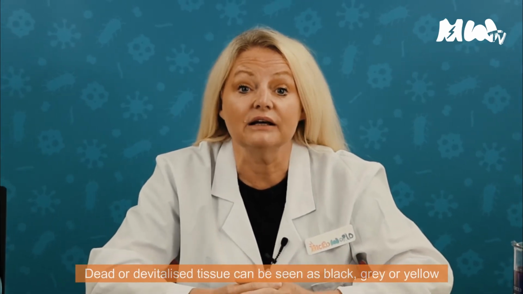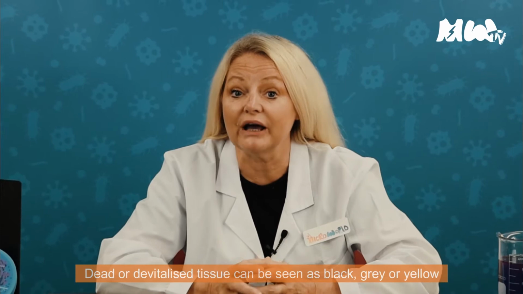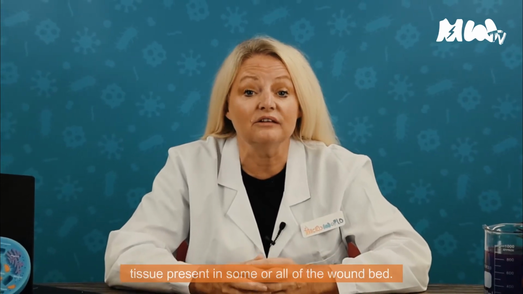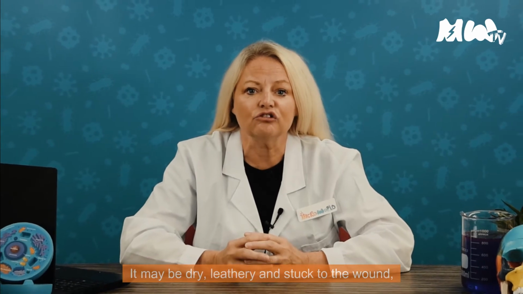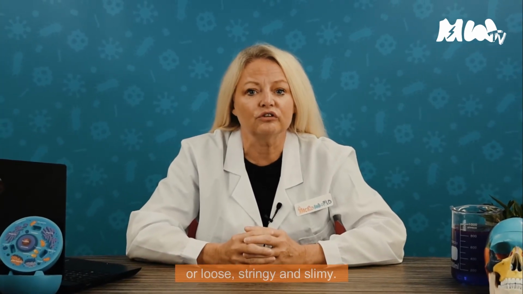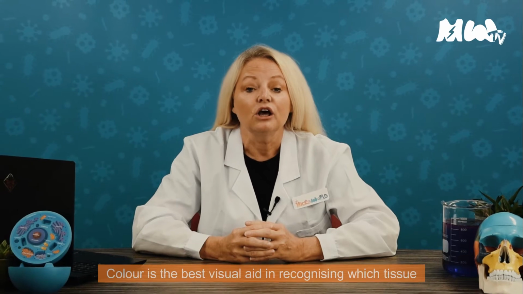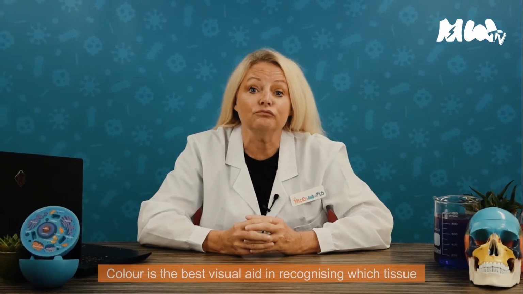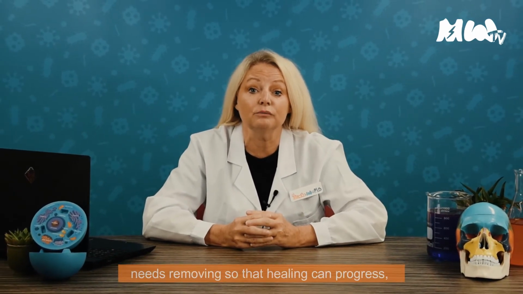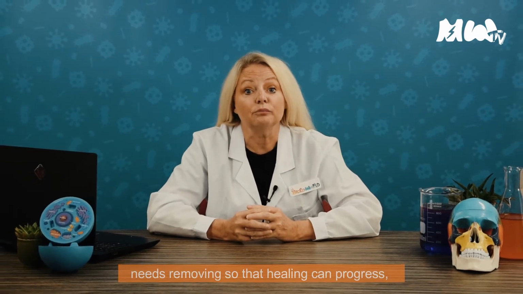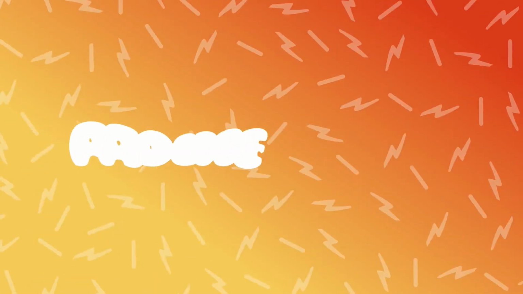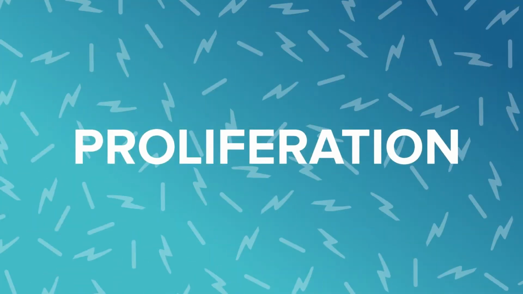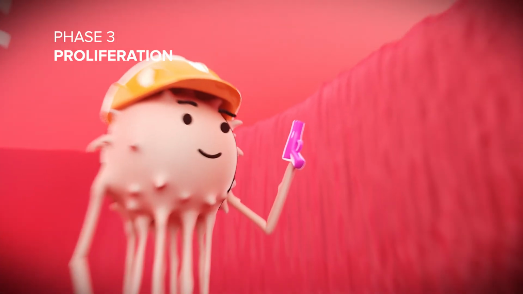Dead or devitalised tissue can be seen as black, grey or yellow tissue present in some or all of the wound bed. It may be dry, leathery and stuck to the wound, or loose, stringy and slimy. Colour is the best visual aid in recognising which tissue needs removing, so that healing can progress and infection is avoided. Phase 3 is proliferation, the restoration of the wound area to its former structure.